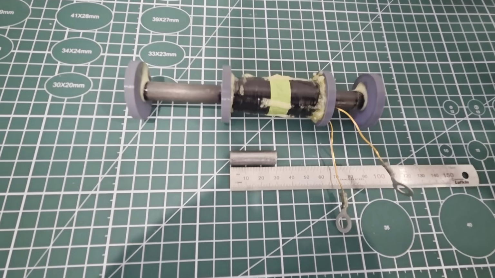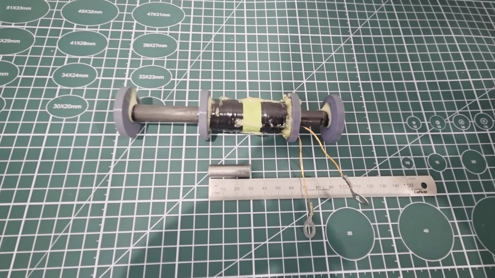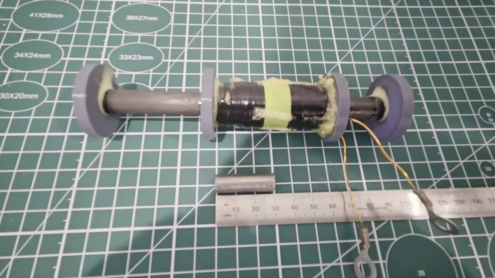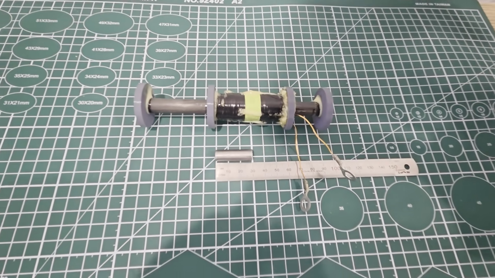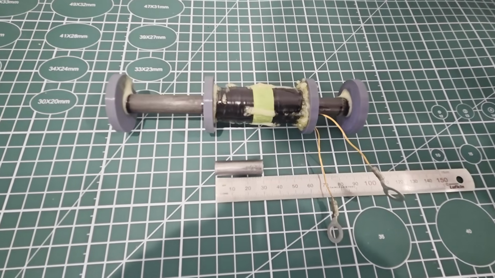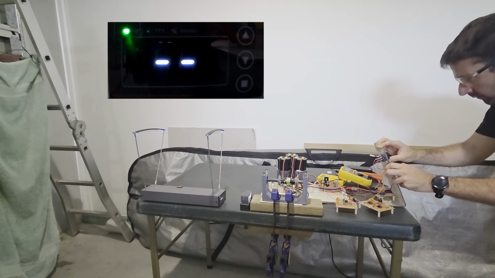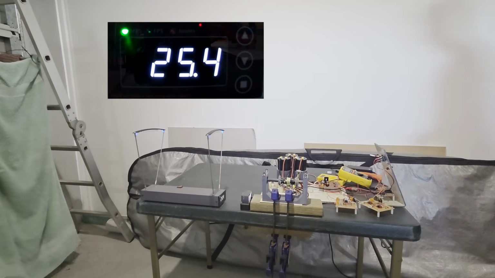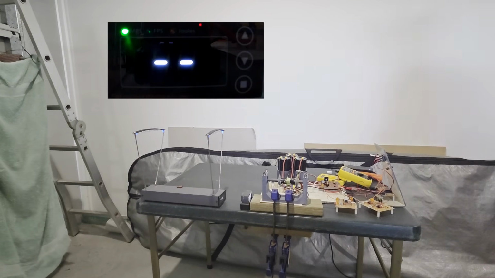To set the baseline, we'll be using a coil wound with 0.8mm diameter wire in an arrangement of 6 layers of 70 turns with a mild steel projectile, 10mm in diameter and 30mm long. To start with, the baseline reached a velocity of 25.4 meters a second, giving it 5.49 joules of kinetic energy.